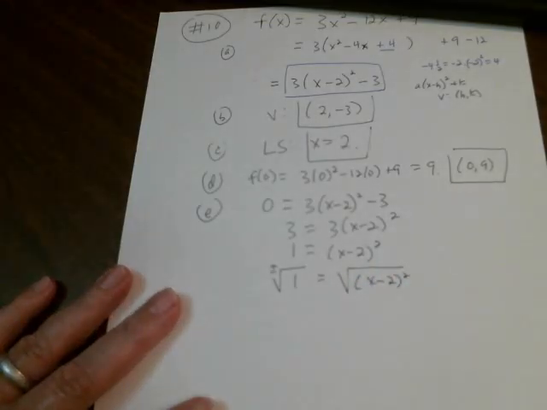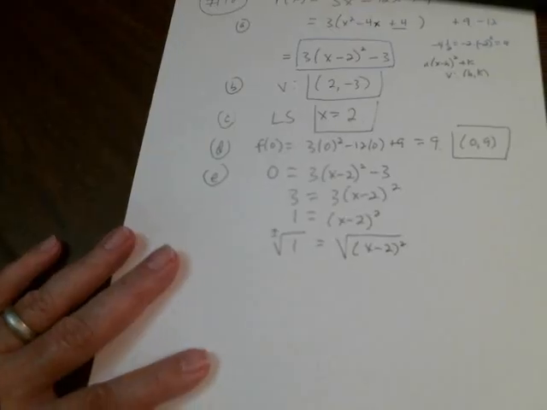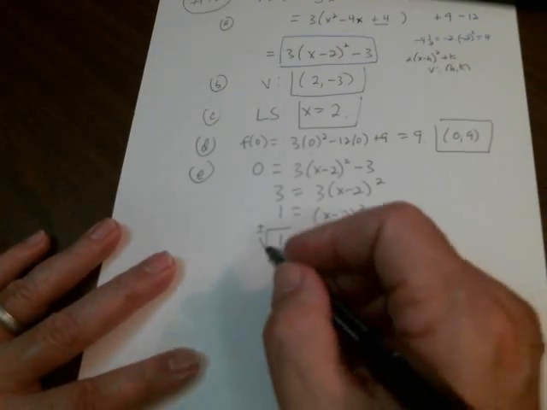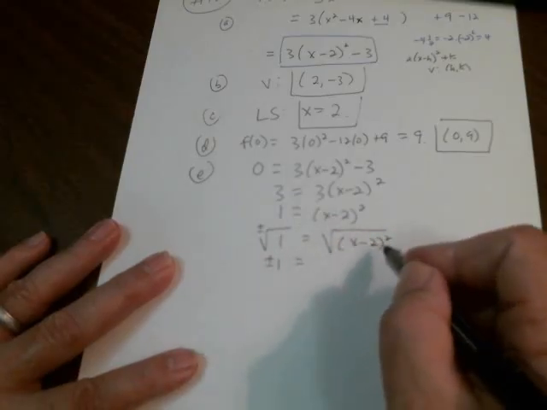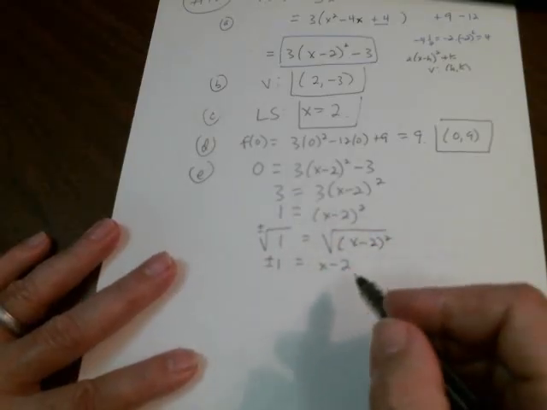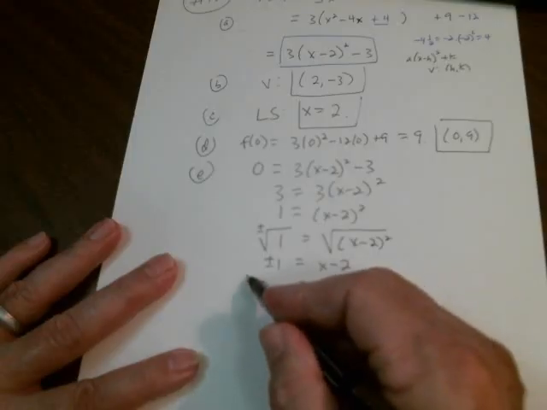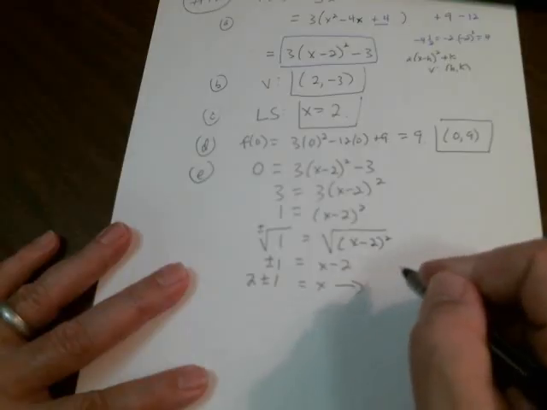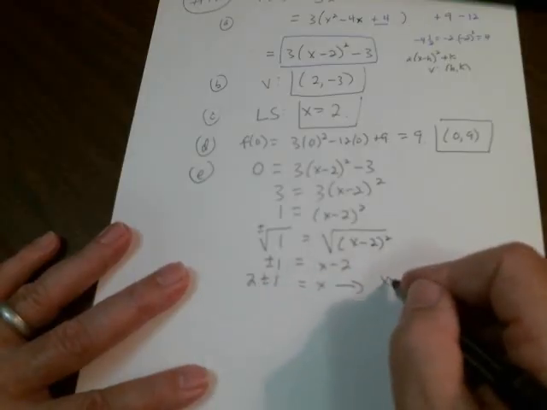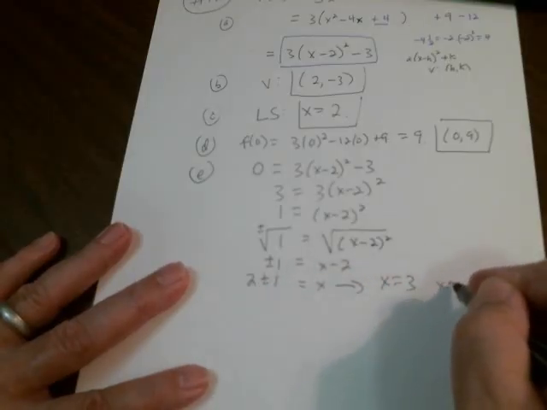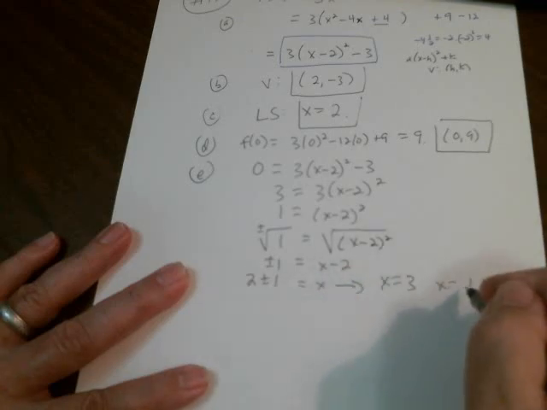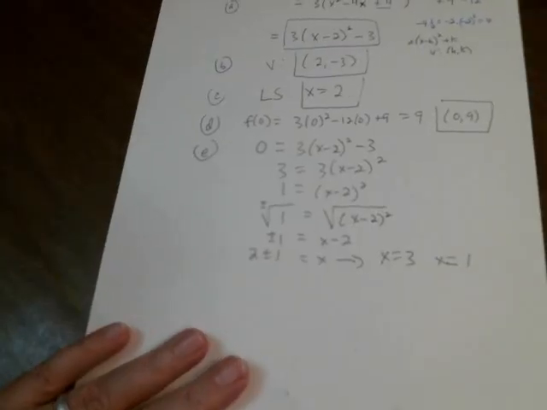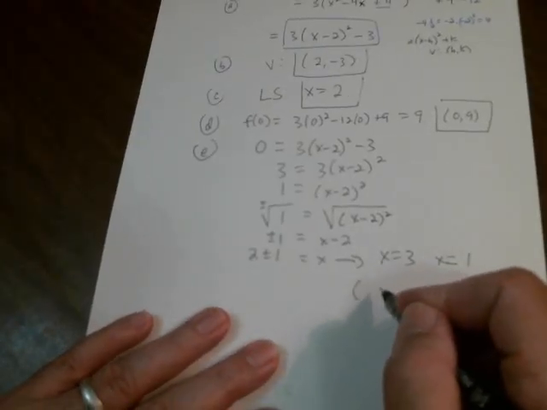There are two solutions here, or at least there can be. Usually there are two separate solutions. Well, the square root of 1 is just 1. So we're talking about plus or minus 1 equals x minus 2. In other words, we're saying x equals 2 plus or minus 1. And let's see, what are we saying? 2 plus 1 is x. x equals 3, and x equals, I think, 2 minus 1, which is 1. Now we're getting to the point we can write a couple more points that represent the x-intercepts.